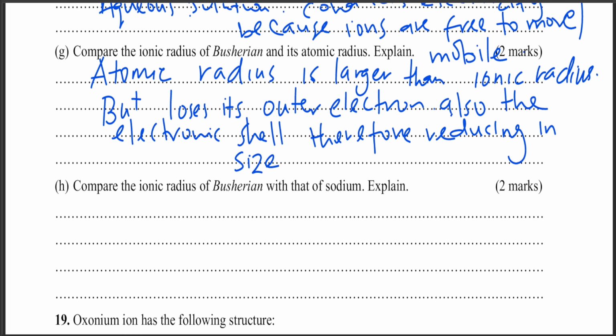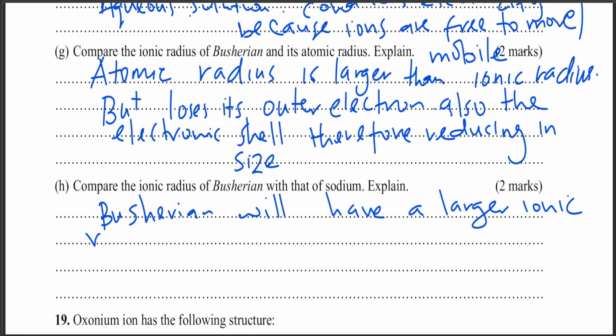Do we understand? Now compare the ionic radius of Busherian with that of sodium, and I believe that Busherian is below potassium, so as well it is going to be below sodium. So the Busherian will have a larger ionic radius than sodium. Busherian will have a larger ionic radius than that of sodium ion.